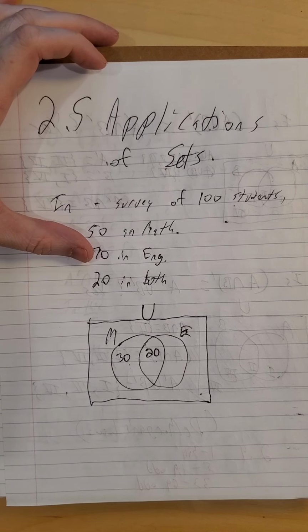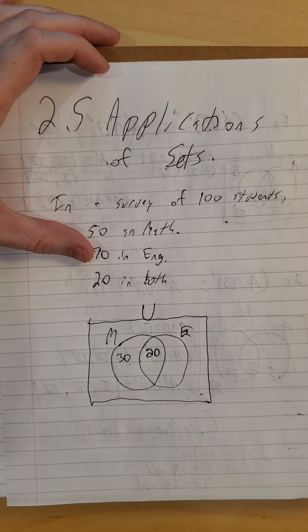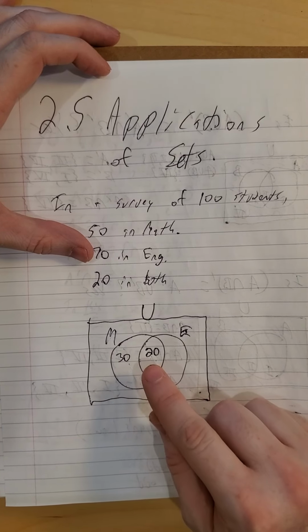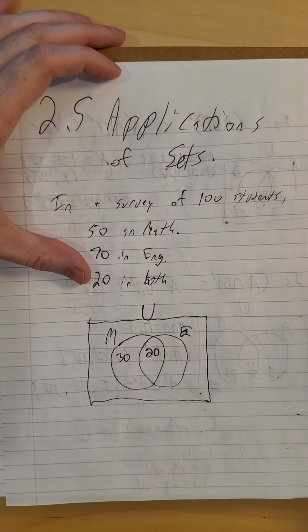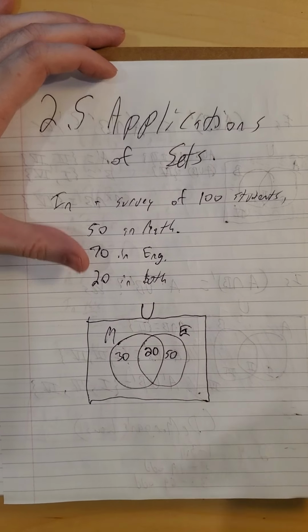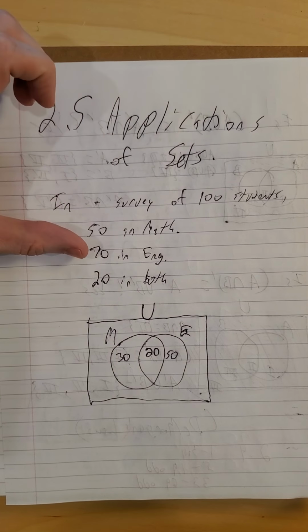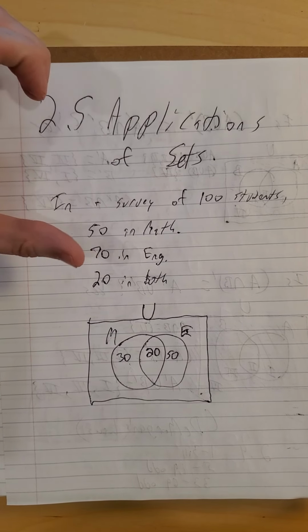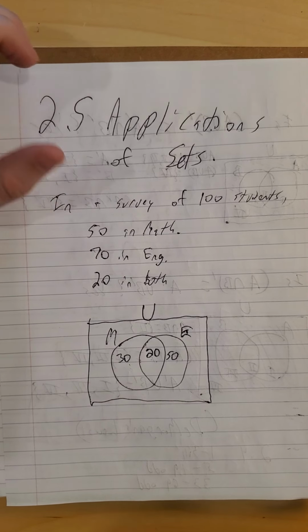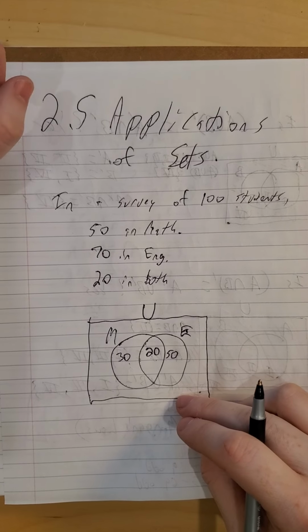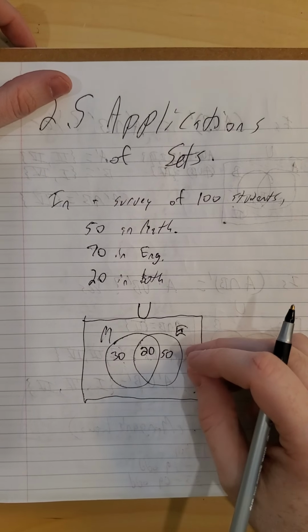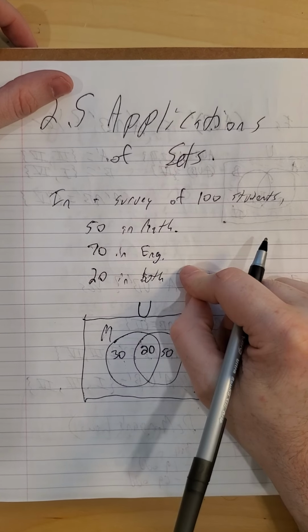Similarly, we had 70 people that said they were registered for an English class. Well, 20 of those people are already here. That would leave us with 50 more for a total of 70 English major, or 70 folks taking an English course. And then we want to check on region 4 as well, see if there are any leftovers, anyone not taking either math or English.